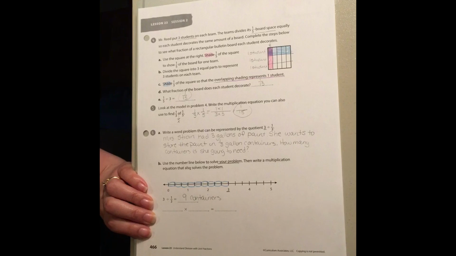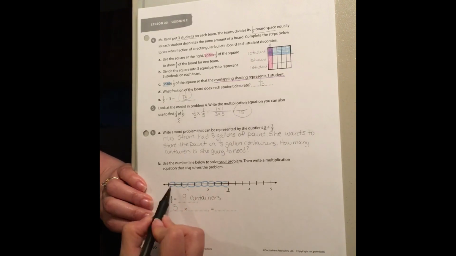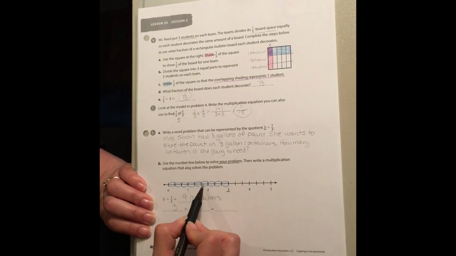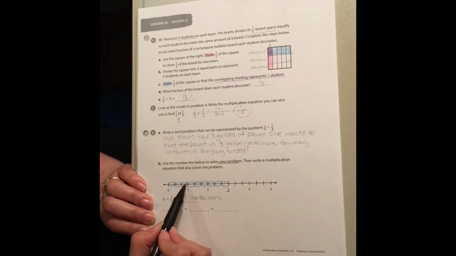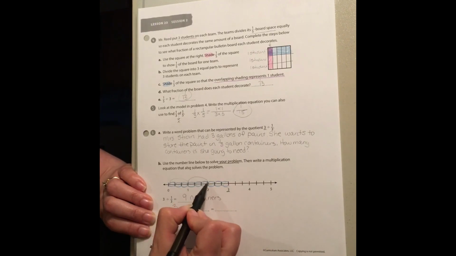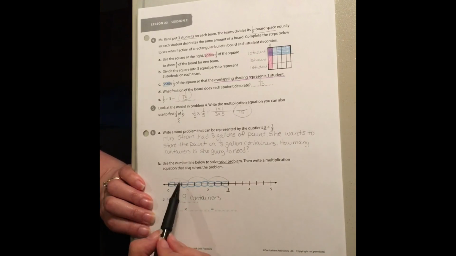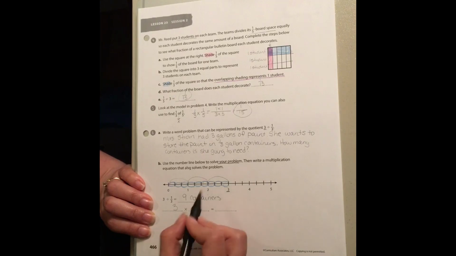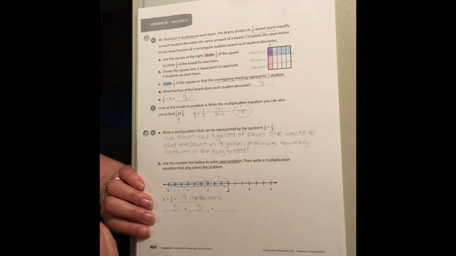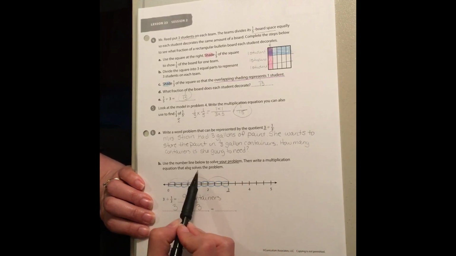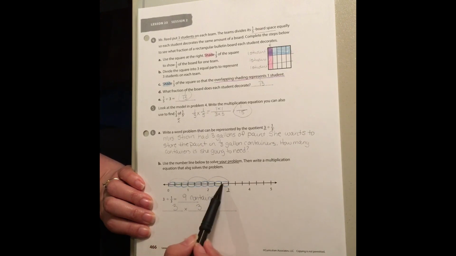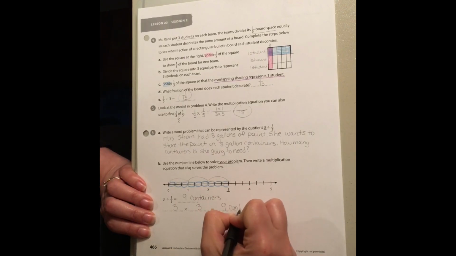I bet some of you immediately noticed when I was circling, I was doing 1, 2, 3. Then I needed another group of 1, 2, 3. And then 1, 2, 3. So each of those groups had 3 of the 1/3s. So I had 3 here, 3 more here, and 3 more here. How many groups of 3 was that? There's 1 group, 2 groups, 3 groups. So I had 3 groups of 3, or 3 times 3. That's going to help us write our multiplication equation. 1 group of 3, 2 groups of 3, 3 groups of 3. 3 groups of 3 gives us 9 containers.